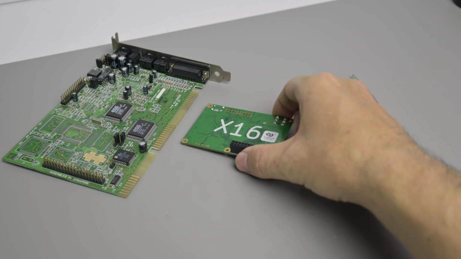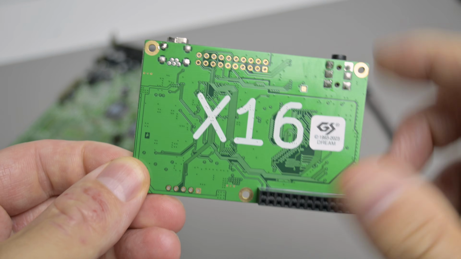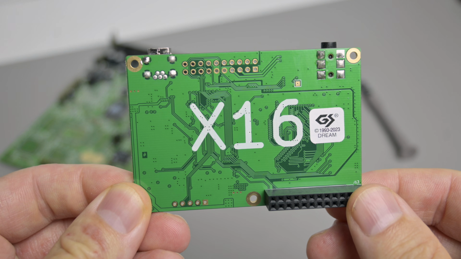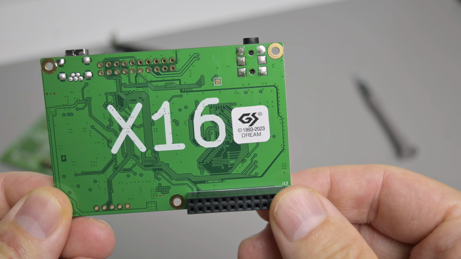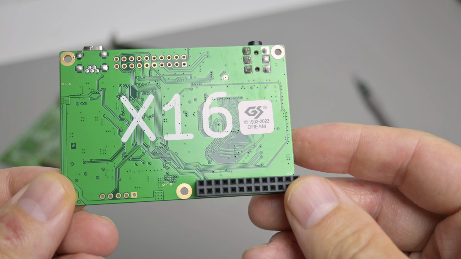Serdaco's latest and greatest flagship wavetable board. It is the DreamBlaster X16 GS. This one is high-end, it is expensive, and it's really for those who want the very best.